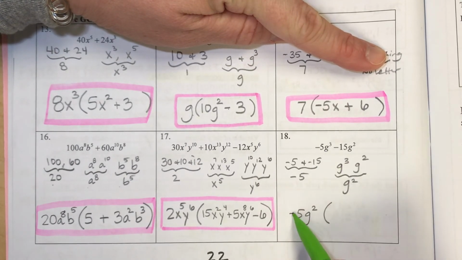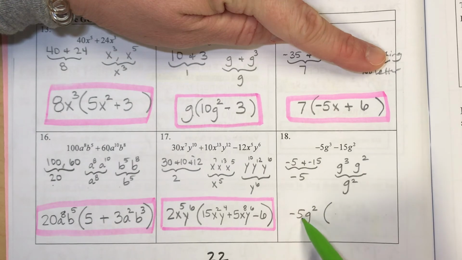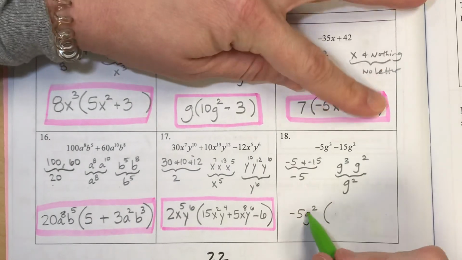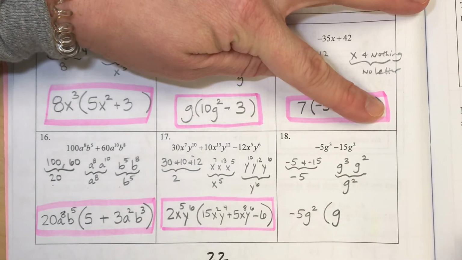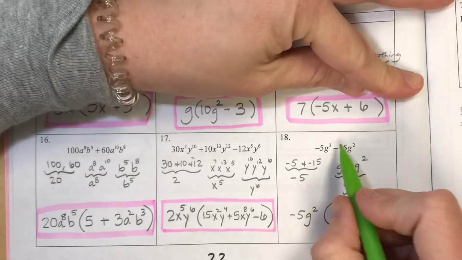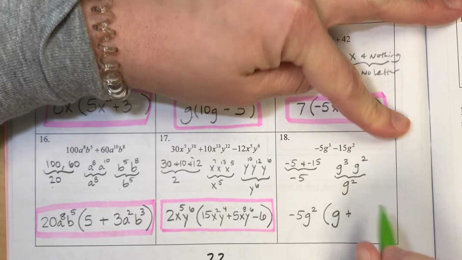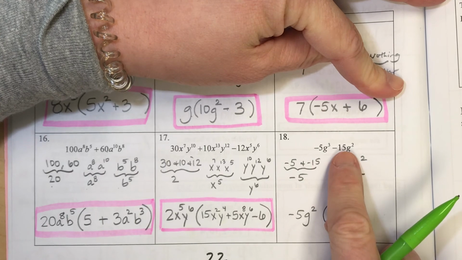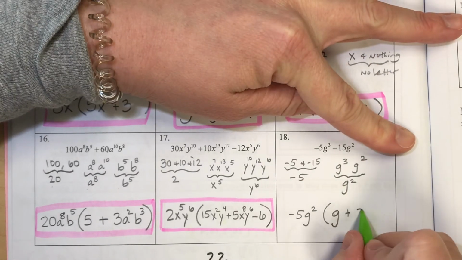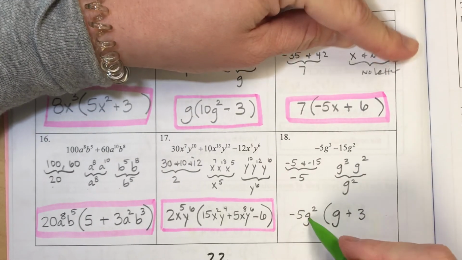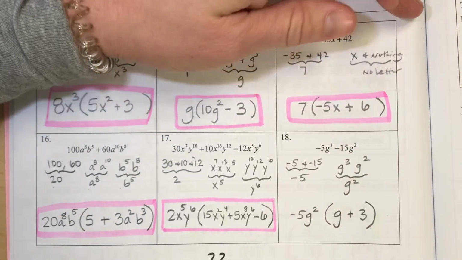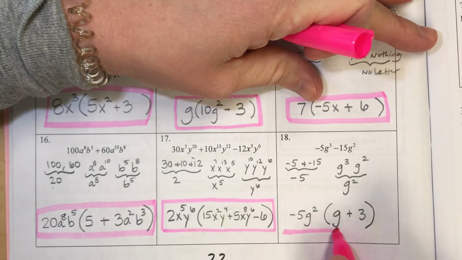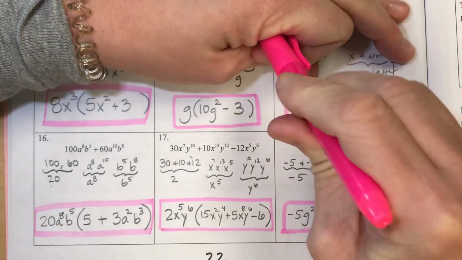Now the negative taken out, I'm going to have a positive number. 5 divided by 5 is 1. G cubed, if I take 2 g's away, I'm left with 1 g, and that's it. Now I took out the negative, so that I'm going to have a plus sign here. Negative 15 divided by 5 is a 3, and we took both g's out, so there are no g's left over. And that's what we get.